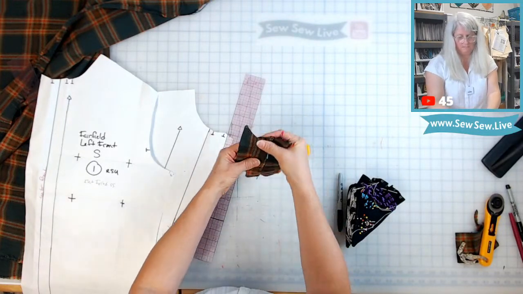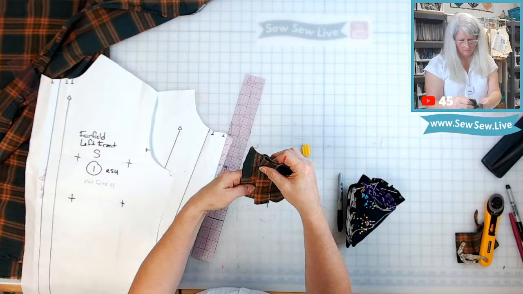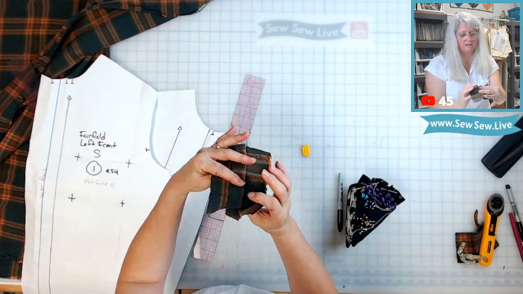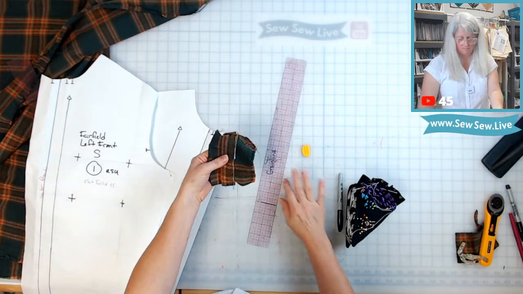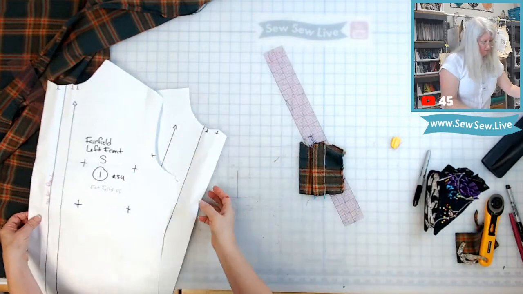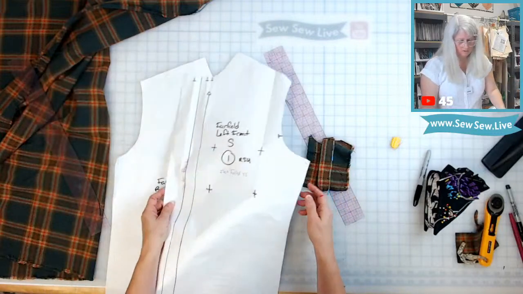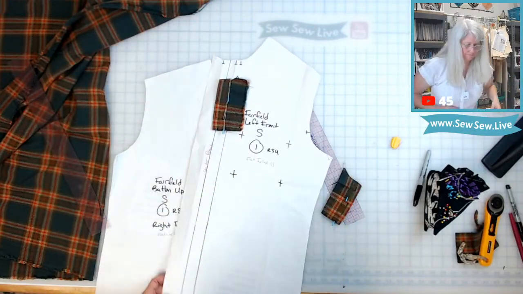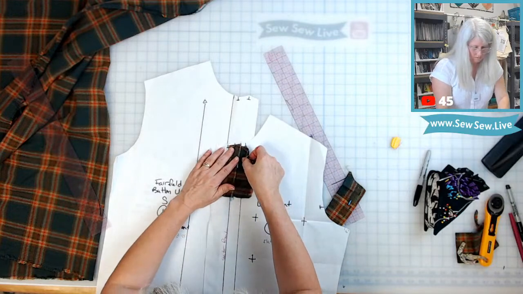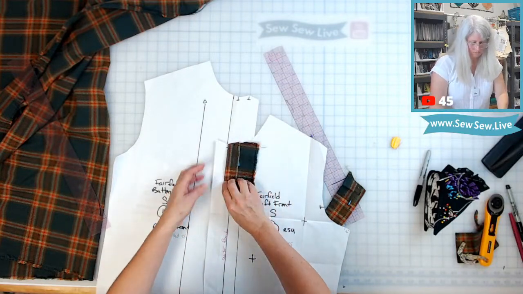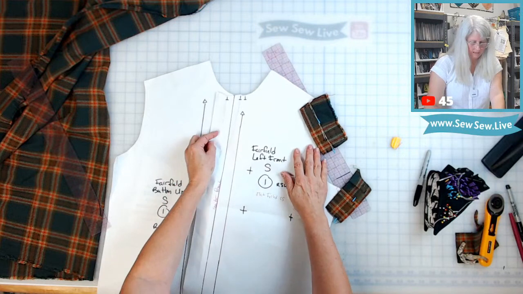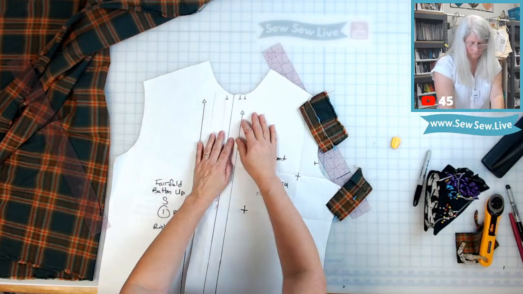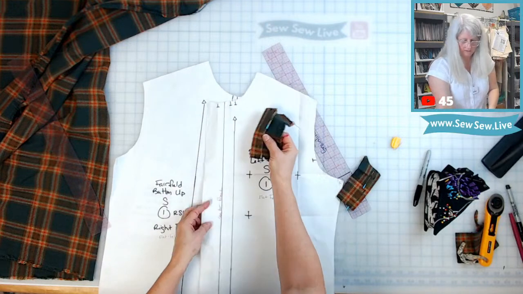Does it? Let's see. I'm not that happy with that. Let's look at this. So if this is this one here, right? So if that is lining up like that, did I just not fold that in the right spot?